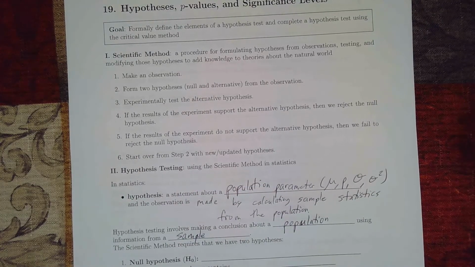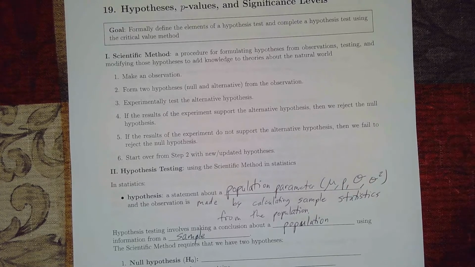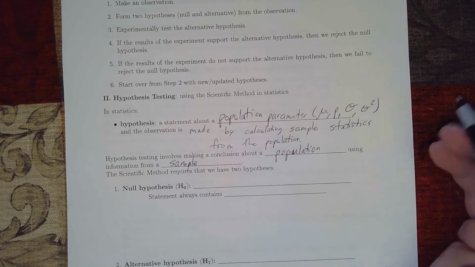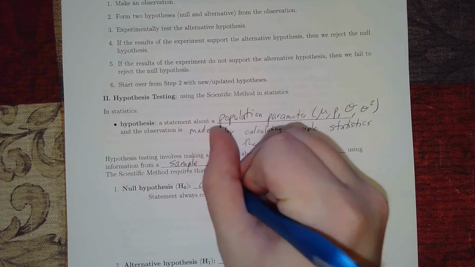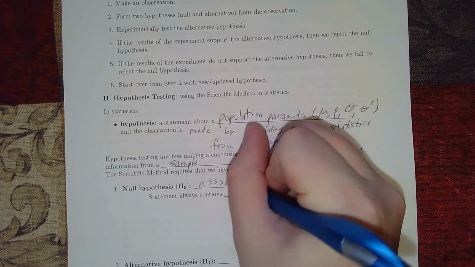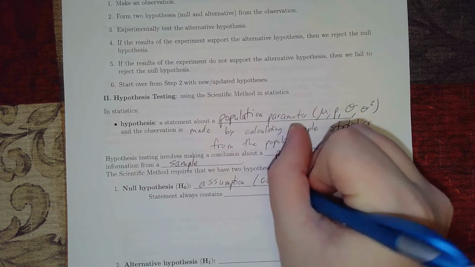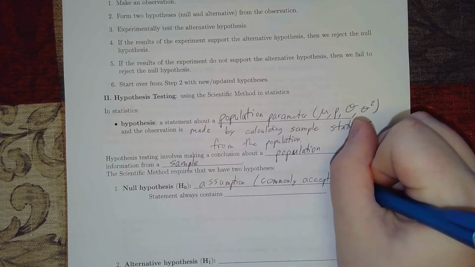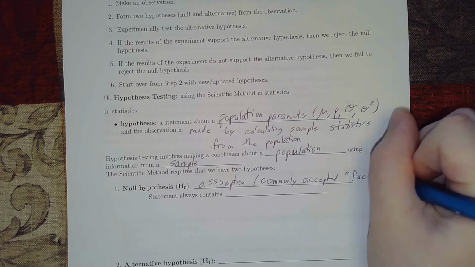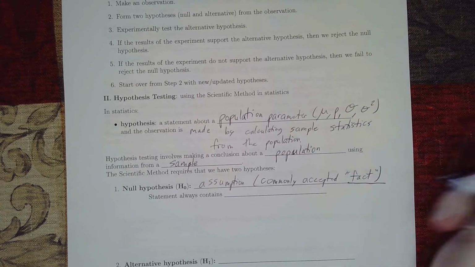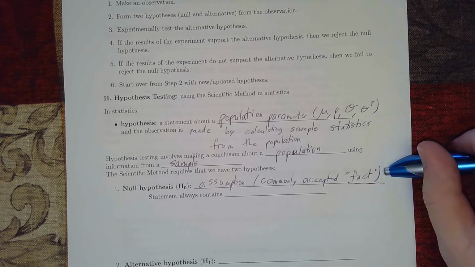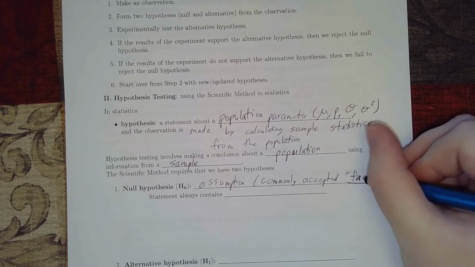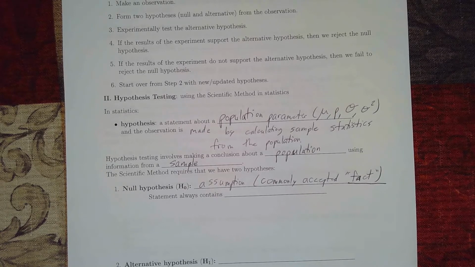Now the scientific method requires us to have two hypotheses. One of these is our null hypothesis. We denote this as H naught, and it's our assumption, or otherwise commonly accepted fact. So this could be something along the lines of, if I had a six-sided die, it's commonly accepted that when you roll a six-sided die, you have a 1 out of 6 chance of getting any of the particular sides.